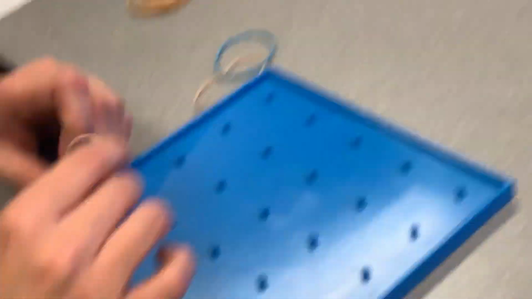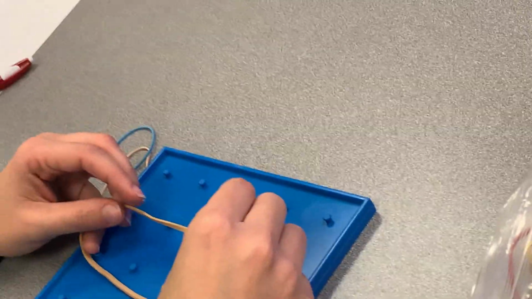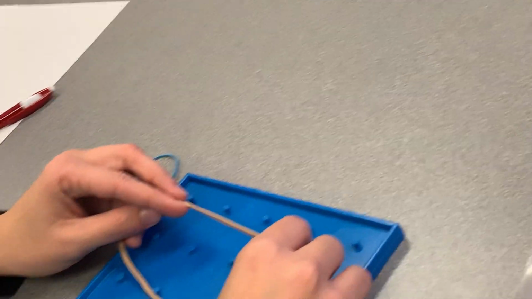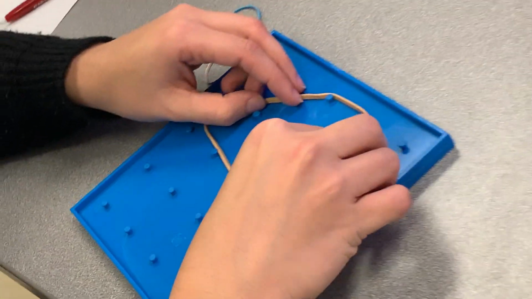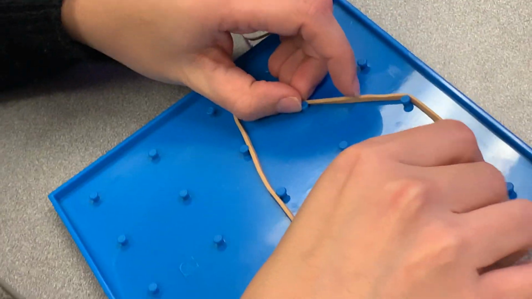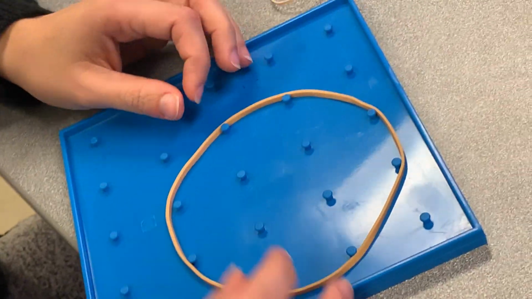What do you think we should do first? Okay, so she used a hexagon and she got 4 units. So what's next after a hexagon? An octagon. Let's see how much an octagon is. Oh, that looks more like a circle.